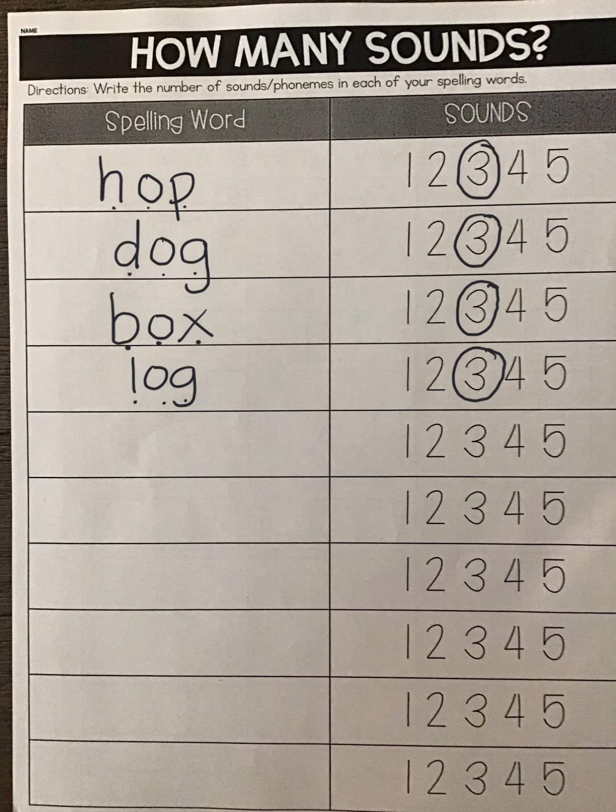Our next word is mop. Finger stretch mop. M, aw, p. Mop. Please write mop. M, aw, p. Mop. How many sounds in mop? M, aw, p. I hear 3 sounds. You're doing great, boys and girls.